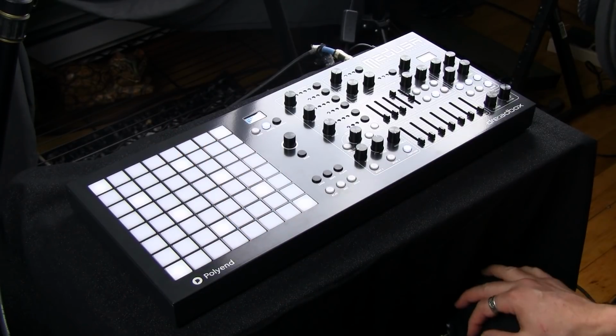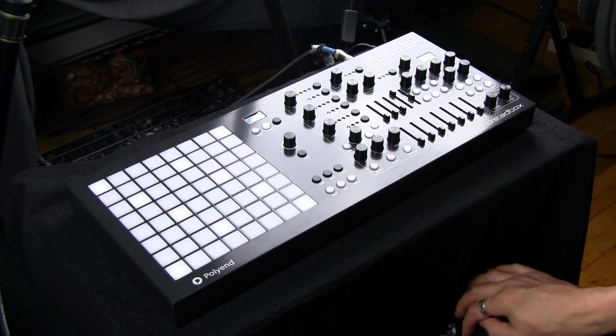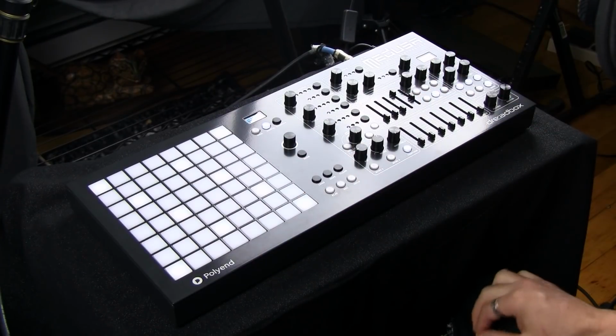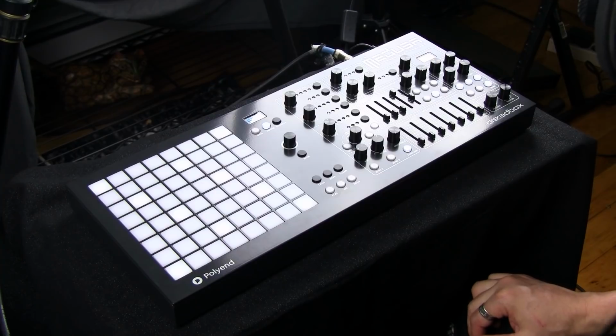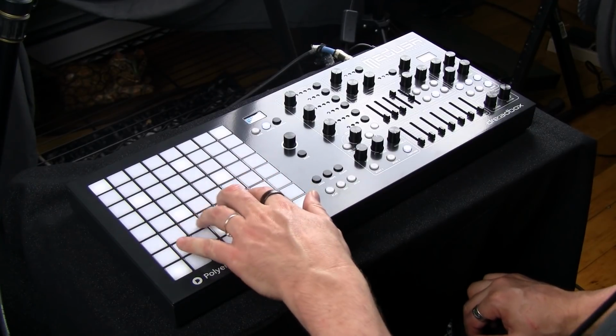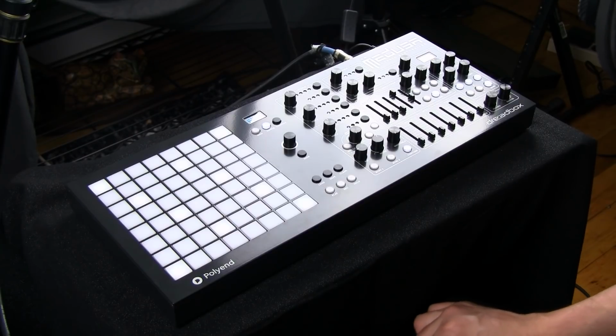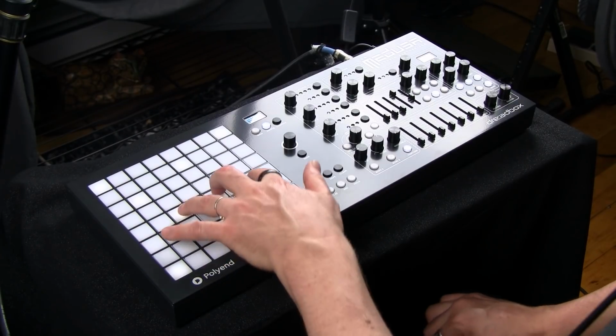So you could basically orchestrate entrances and exits of various oscillators using the LFO that's in time with the sequencer. It gets very complicated. And maybe I'll try some of that once we get to the sequencer.